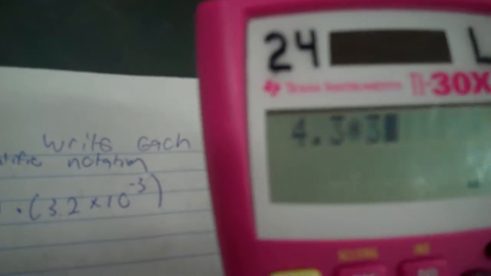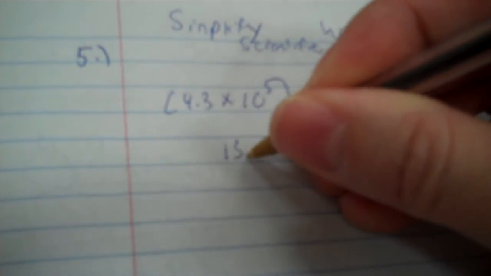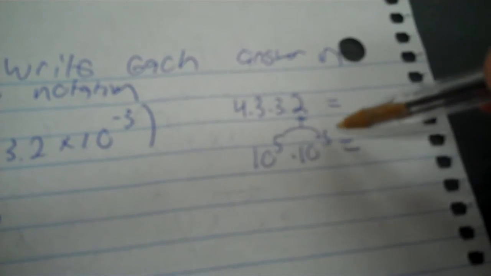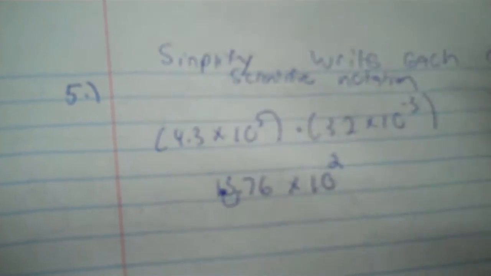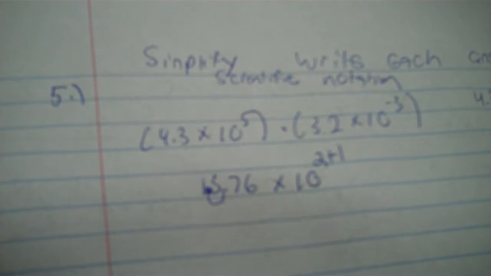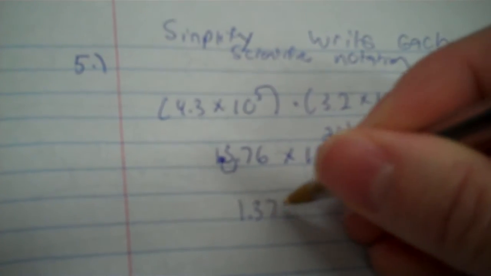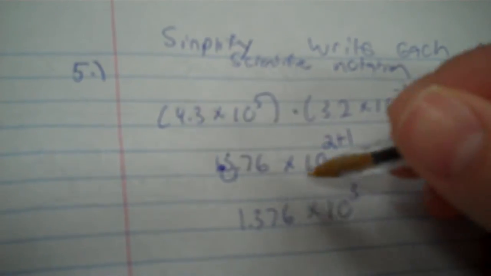So 4.3 times 3.2 is 13.76. Now on the 10, you don't multiply these, you add on multiplication. You add the powers. 5 plus negative 3 is 2. So times 10 to the second. Now, how many digits do you have in front of the decimal? You have 2. You can only have 1. So I would move the decimal once to the left, which allows me then to add 1 to my power. So 1.376 times 10 to the third.